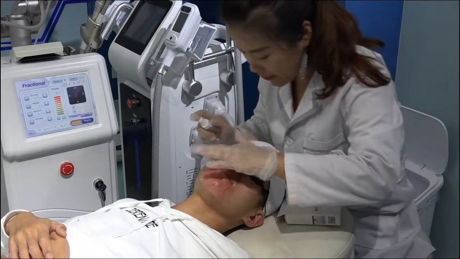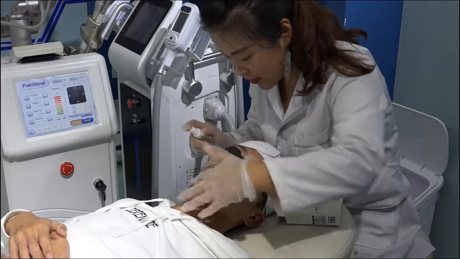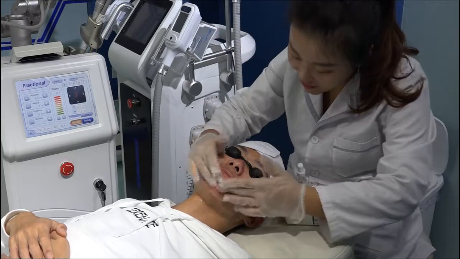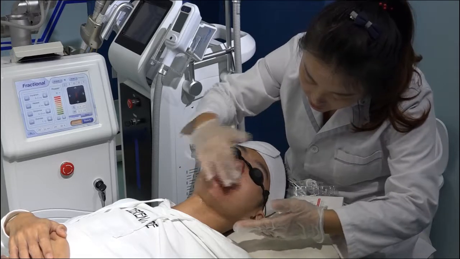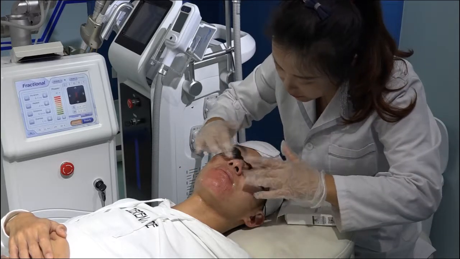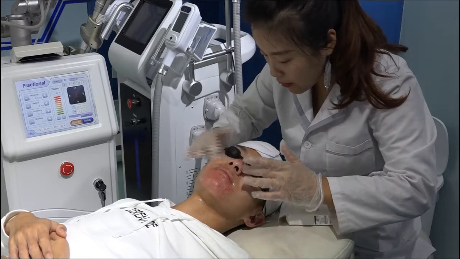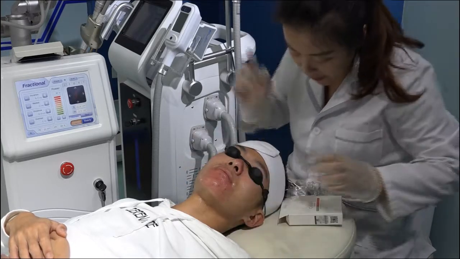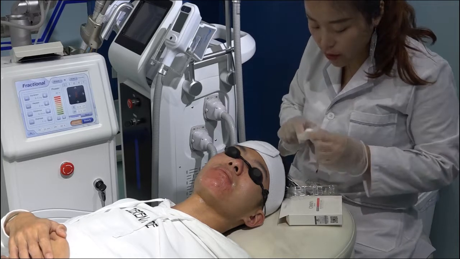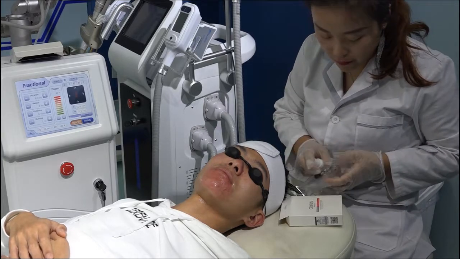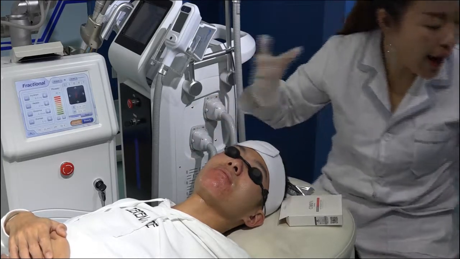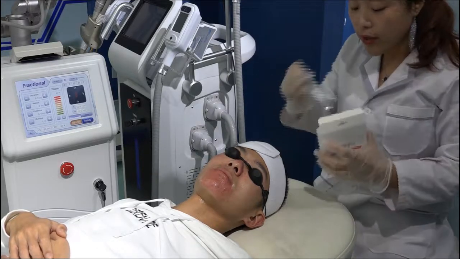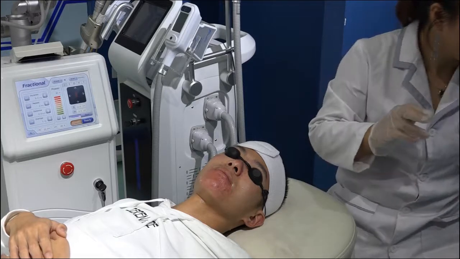Okay, after we apply this, we will apply a facial mask for hydrating. Because now the skin has CO2 laser heat, and also it needs water on the skin.